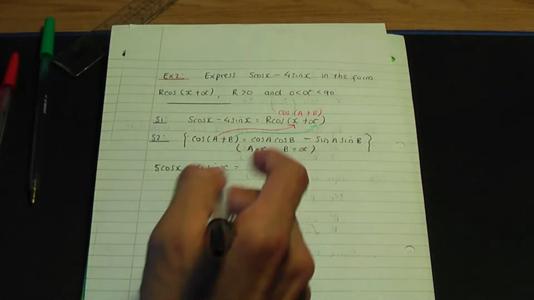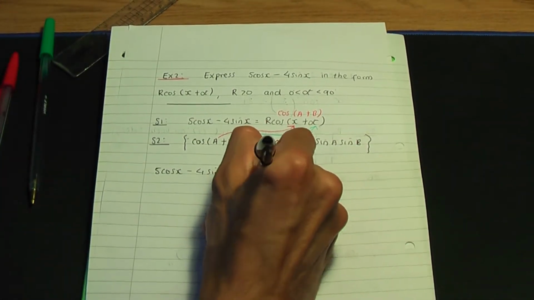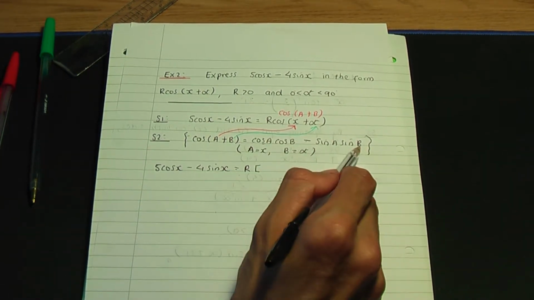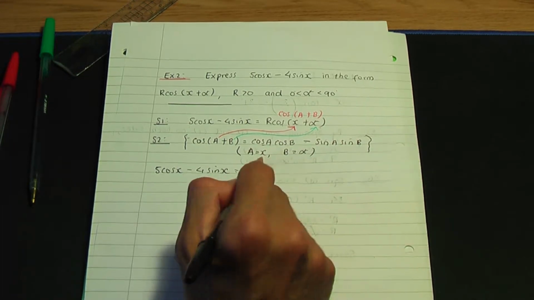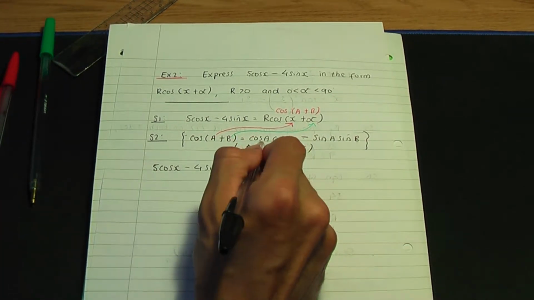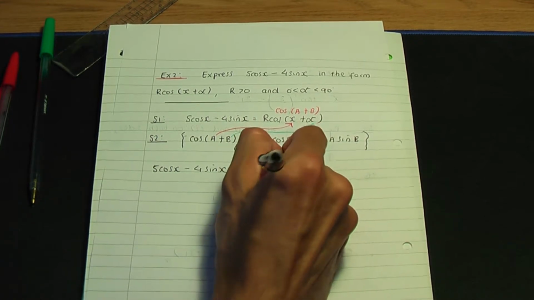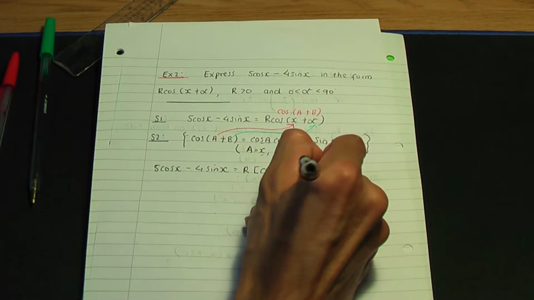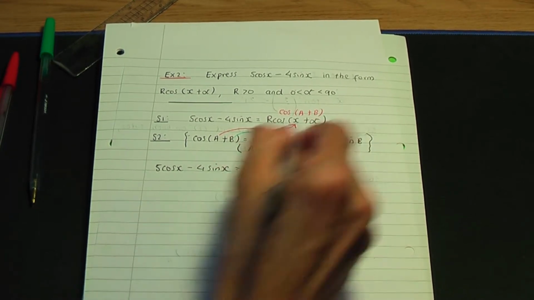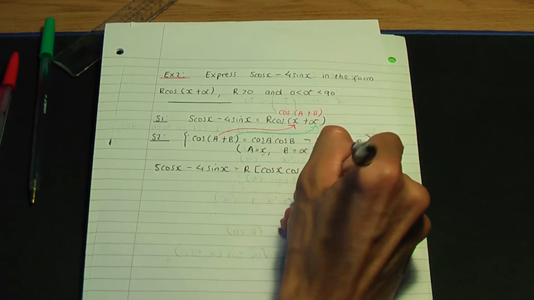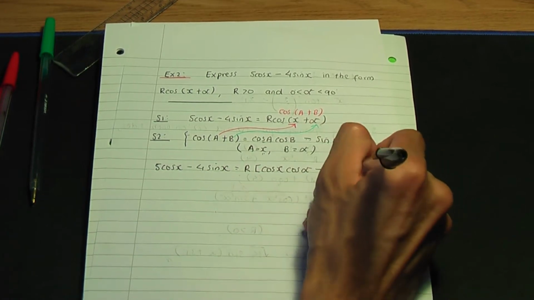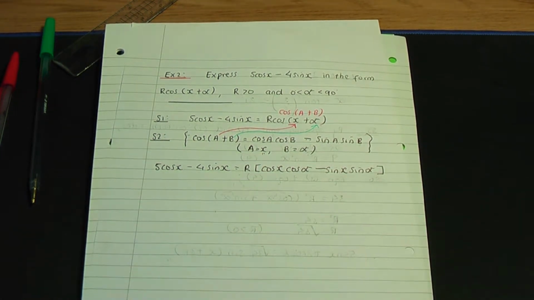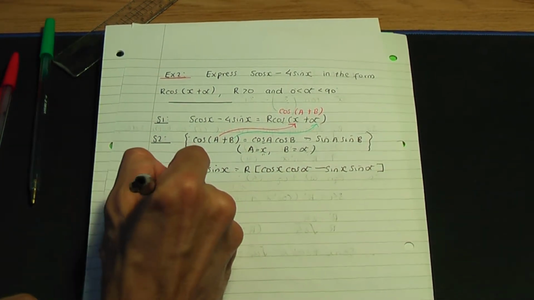So I'm going to take the r outside, open up a square bracket, and using this identity on the right hand side with A as x and B as alpha, we're going to have cos A, which is cos x, cos B, which is cos alpha, minus sin A, which is sin x, sin B, which is sin alpha. Close the square bracket. Okay, so that completes step number 2.